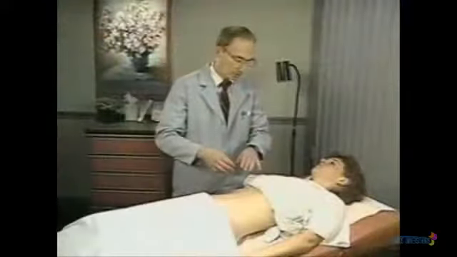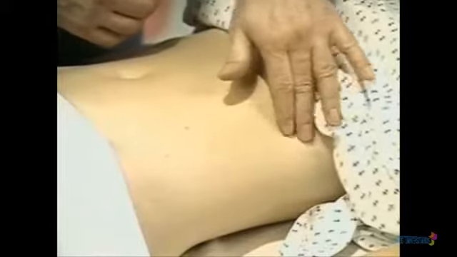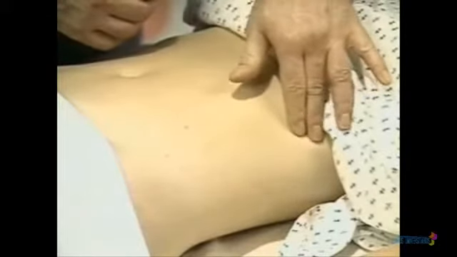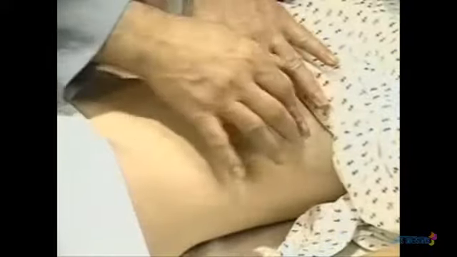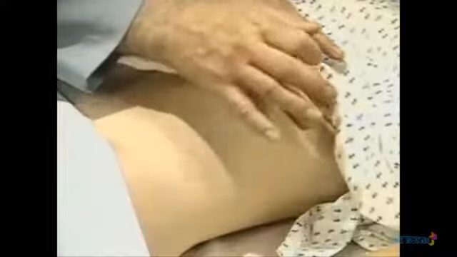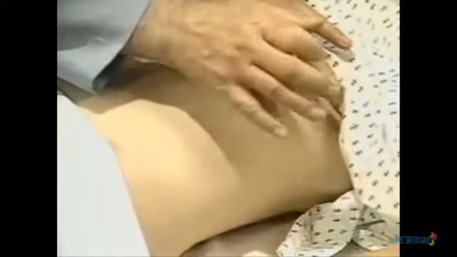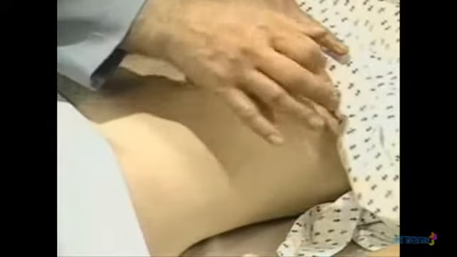Next, check for a splenic percussion sign. Find the lowest interspace in the left anterior axillary line and percuss there. If tympany is heard, ask the patient to take a deep breath. All right, now let it out. As you continue to percuss in the same place.